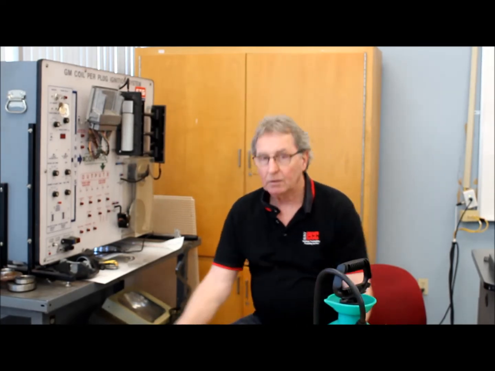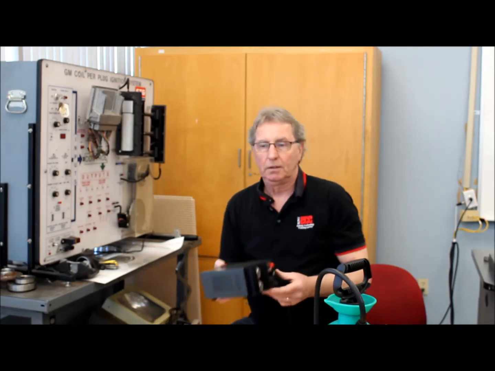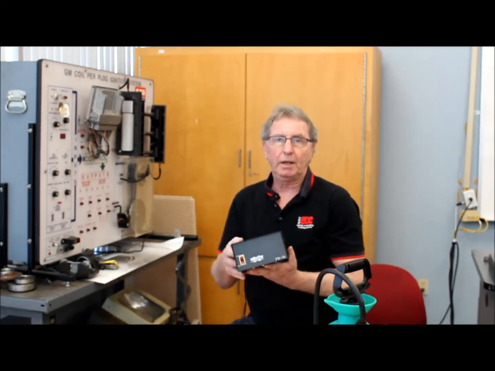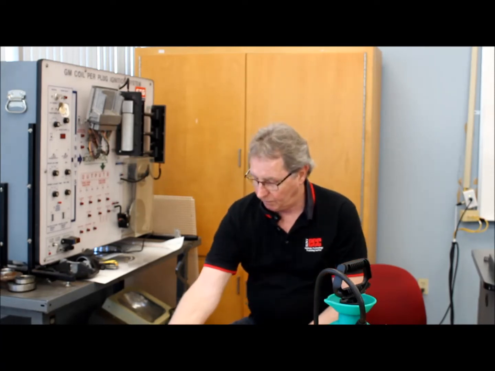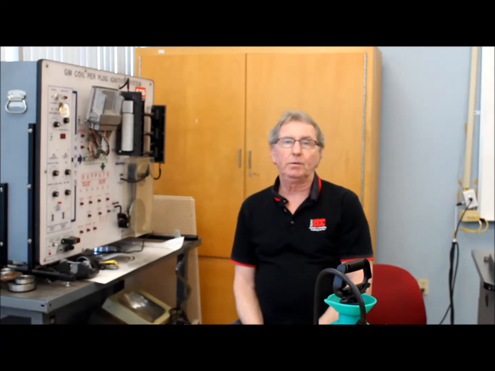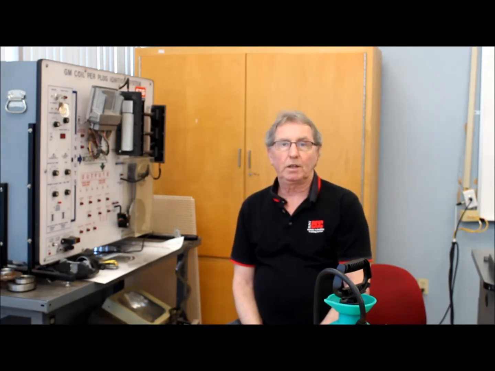And of course we have the 12-volt power supply. We're going to use that to energize the injector. And we'll see what happens when we apply pressurized fluid to it and then apply 12 volts to the terminals and watch the injector open and close.